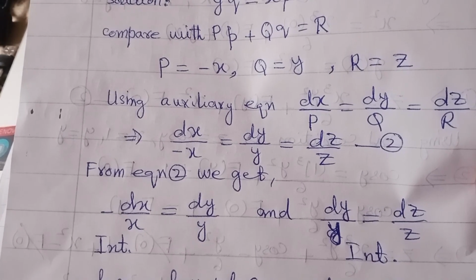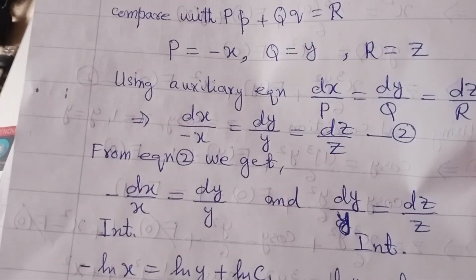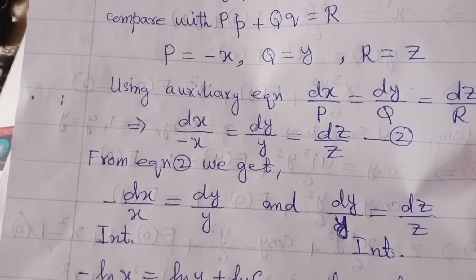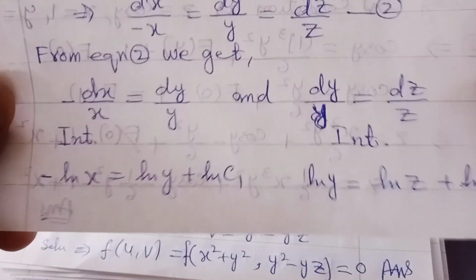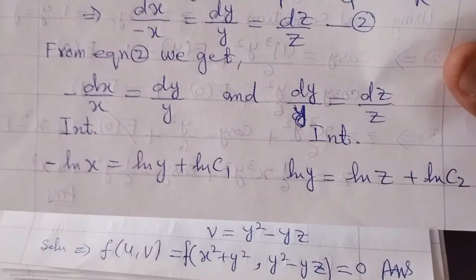Similarly, the equation dy/y = dz/z can be written as ln y = ln z + ln c2. So this is the equation.